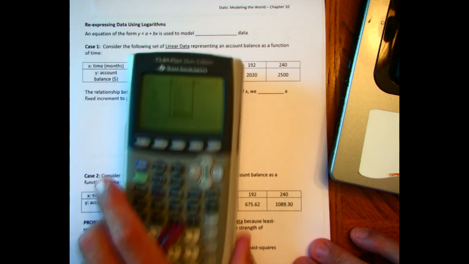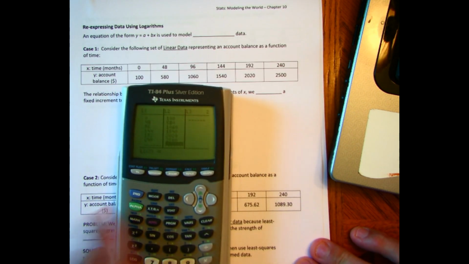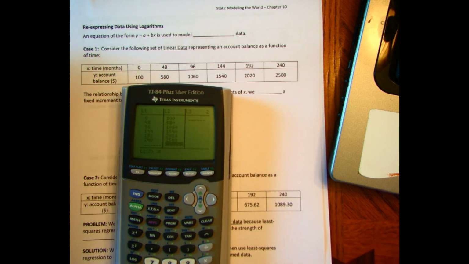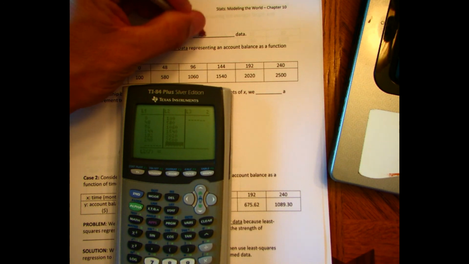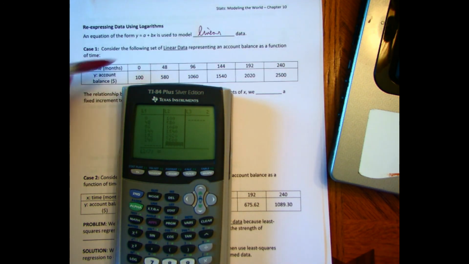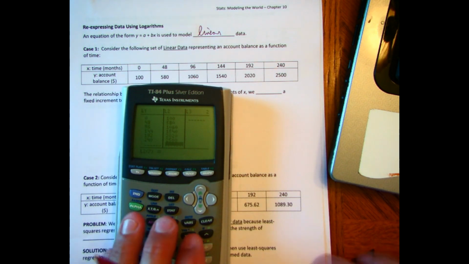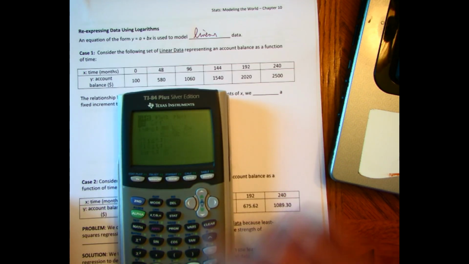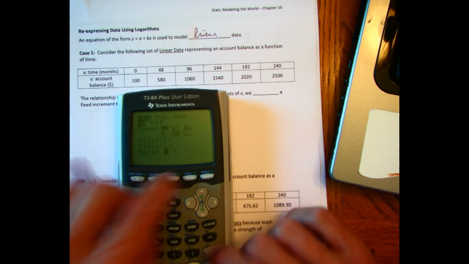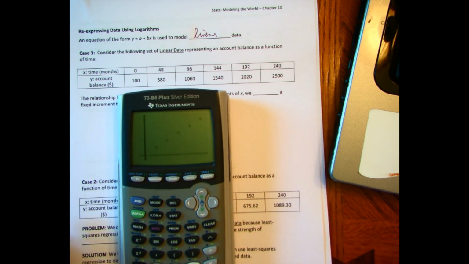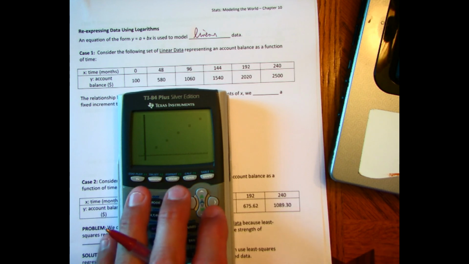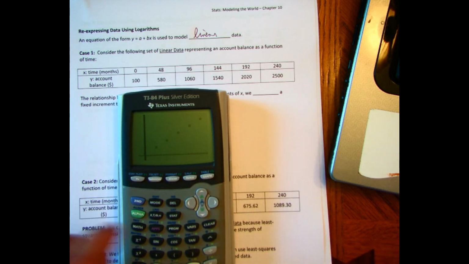All right, let's look at case 1 here. So if we put that into our calculator, it says an equation of the form y equals a plus bx is used to model linear data. Okay. So we have time in months and an account balance. Okay, and if we go to stat plot and we turn that on, we see that we have a fairly linear association. Okay. So in this case, our scatter plot is linear.